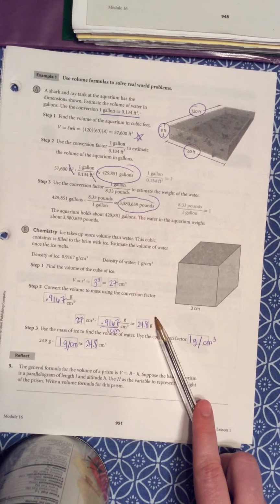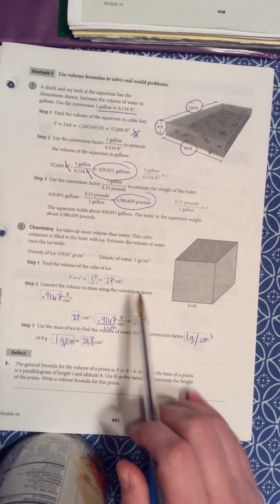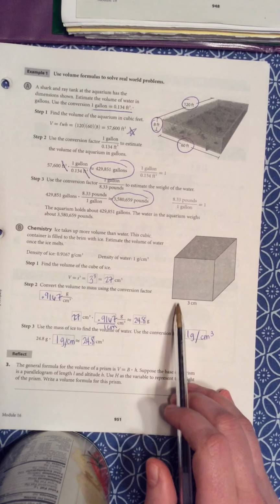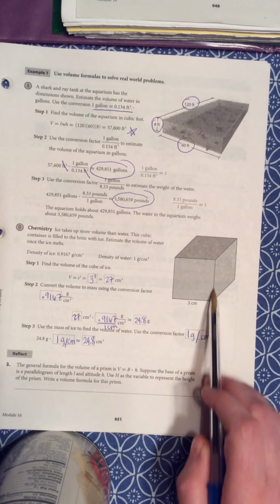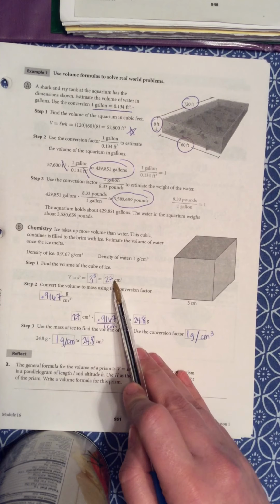Looking down here at the bottom, we've got ice. We're looking at volume and density. When you look at this one, it says find the volume of the cube. We want to do length times width times height. A cube, they're all the same. So 3 times 3 times 3. That's where we get our 3 cubed equals 27.